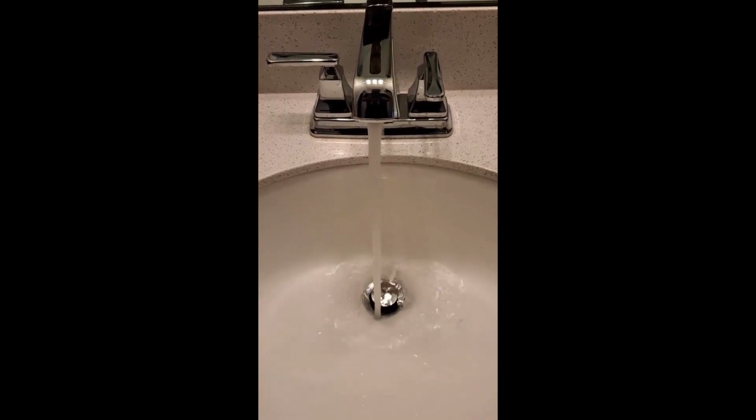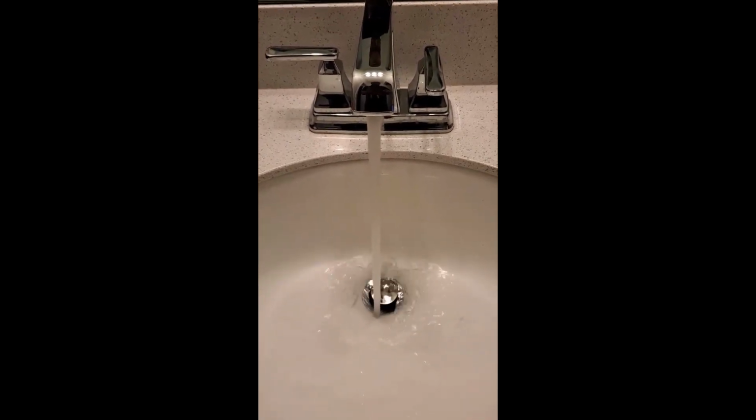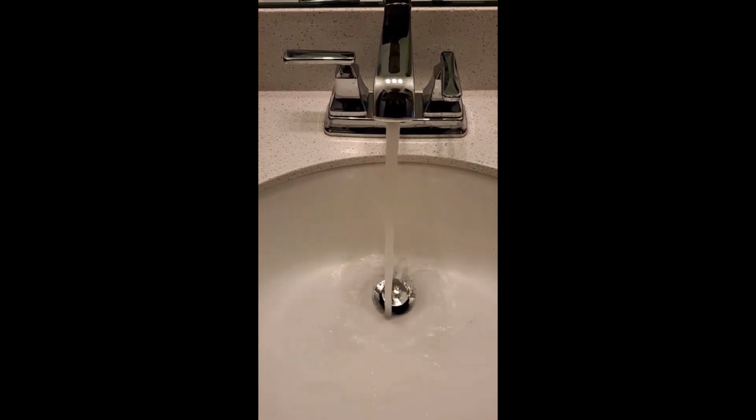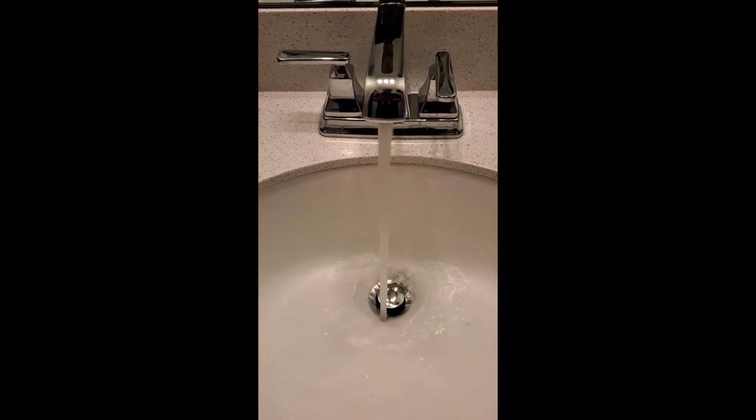The recommendation is to start with the faucet at the highest point in your home or in your building, and then move lower and lower, one at a time.